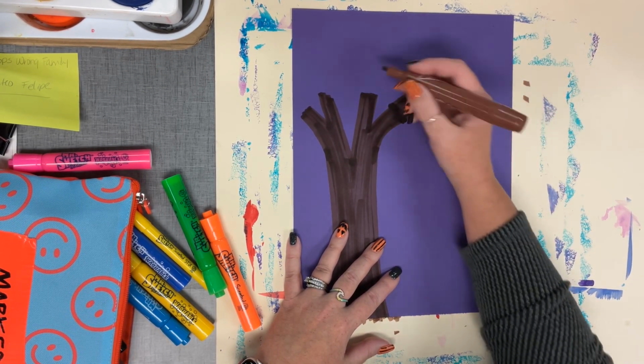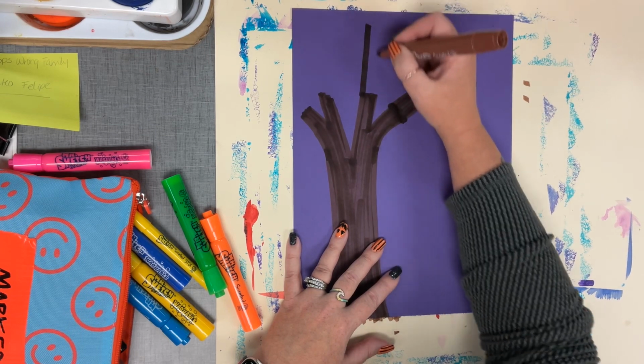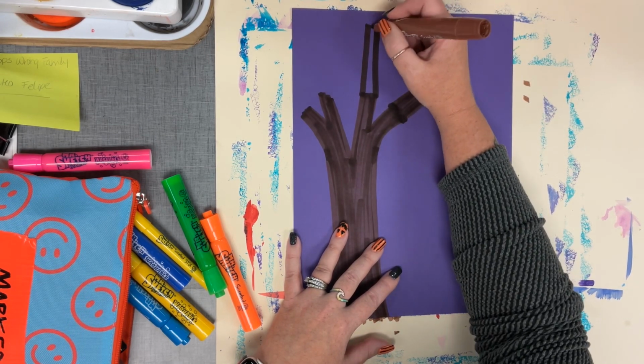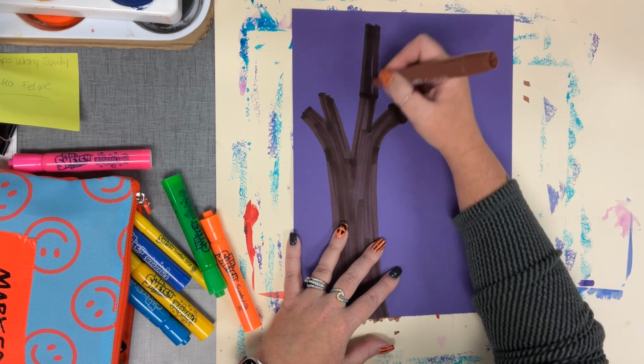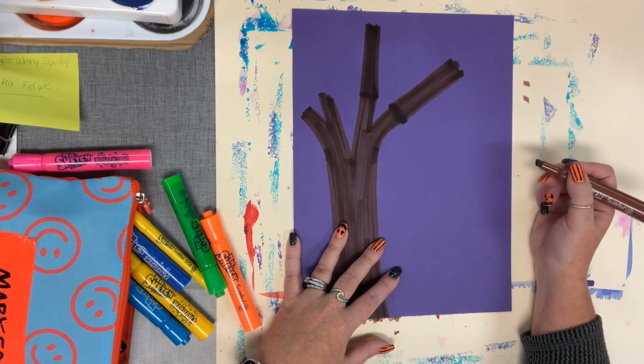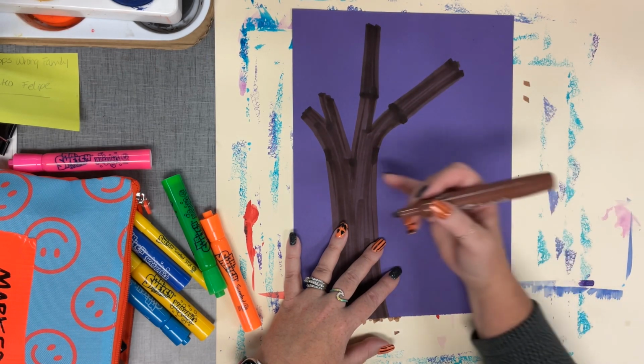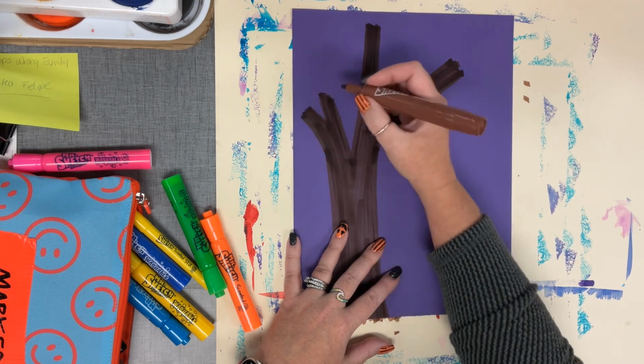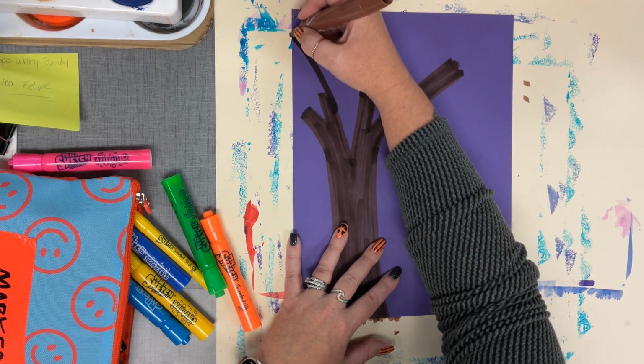Now I'm going to go next door and do the same thing. I'm almost going off the edge of the paper. All right, these branches are curving this direction, so I'm going to keep going.